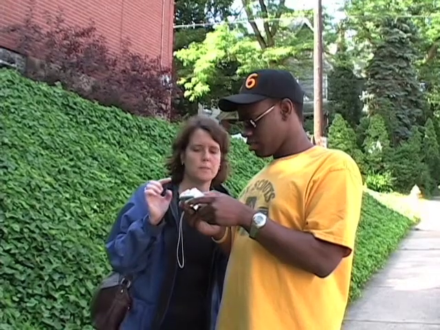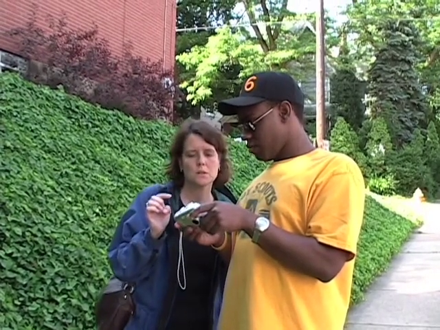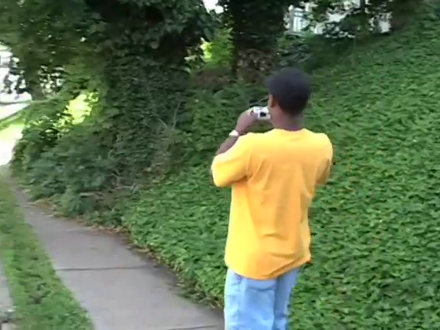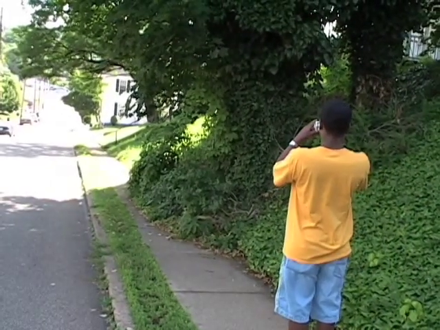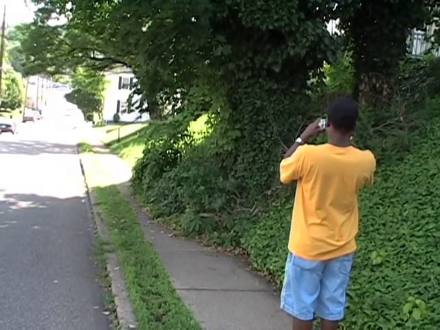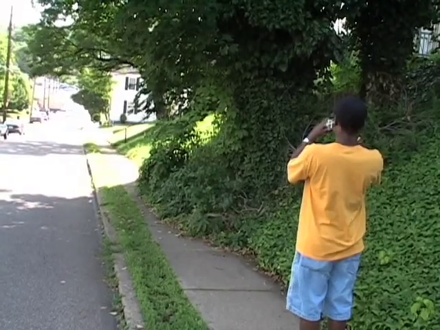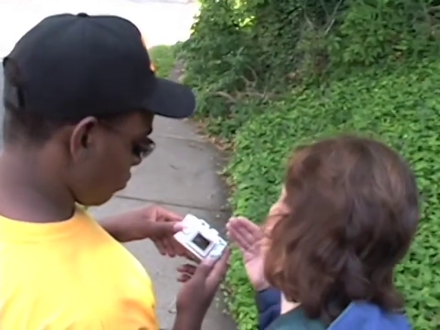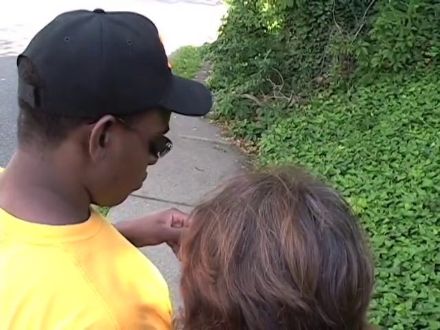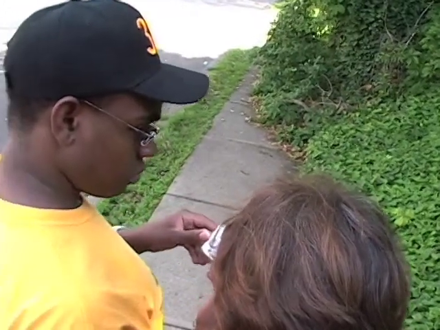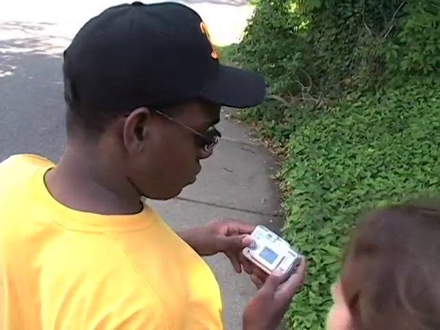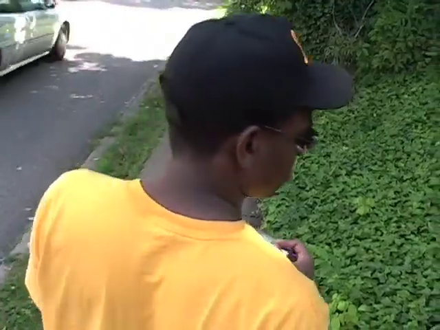Okay. Excellent. Can I switch it up? Excellent, because see how when you backed up, that shows a little bit of the full length of the sidewalk and how it narrows right in there. So that's a great picture.